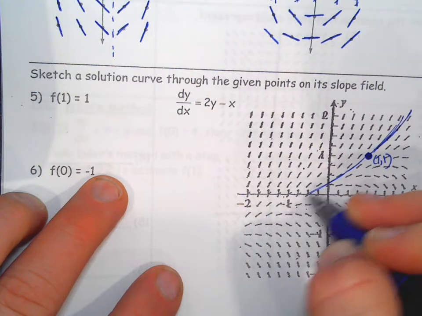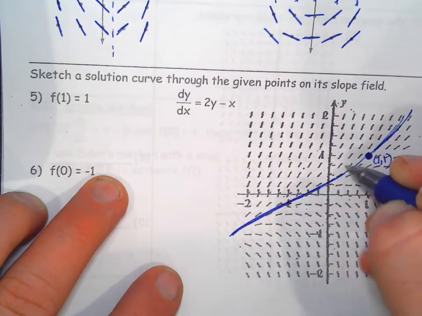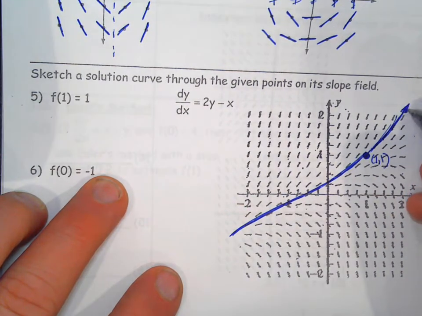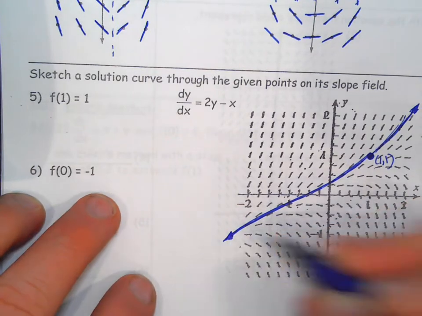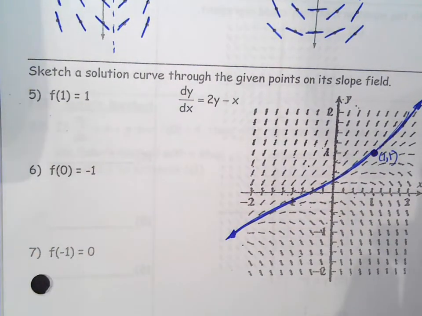You shouldn't end up crossing any of the slopes. If you start crossing them, that's no good. You should put arrows on the ends because it keeps going. The slope field's only shown for a snapshot of them.